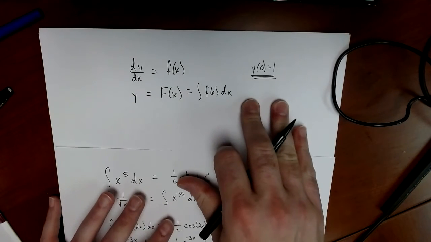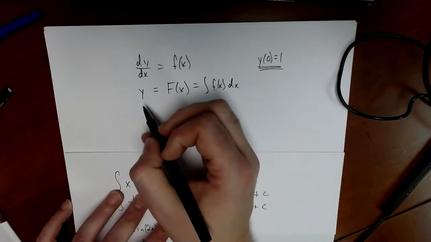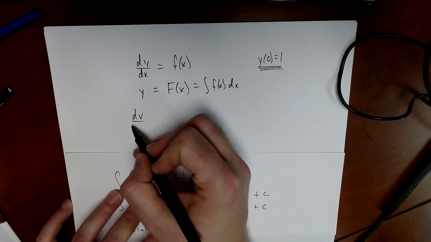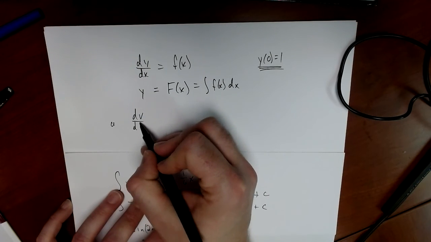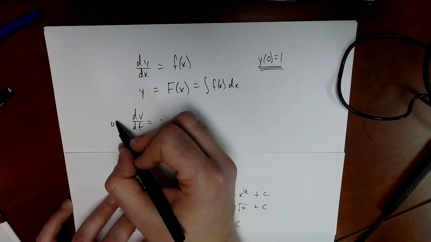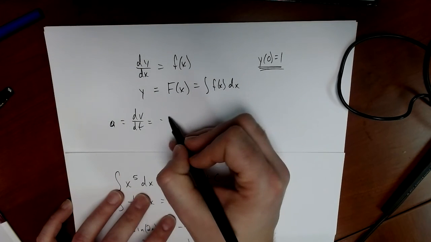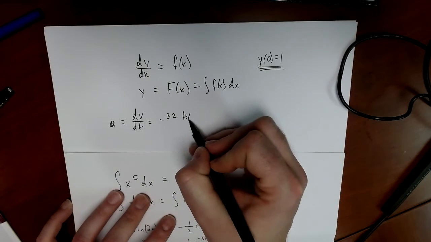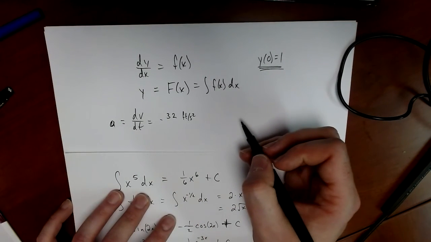So for example, the derivative of velocity, this is your acceleration, with respect to t, you might get negative 32 feet per second squared.